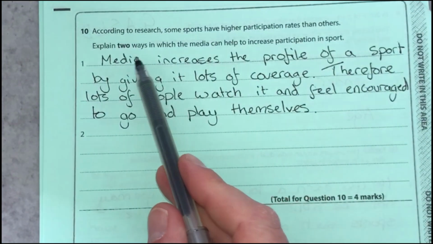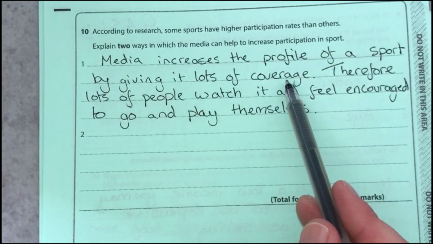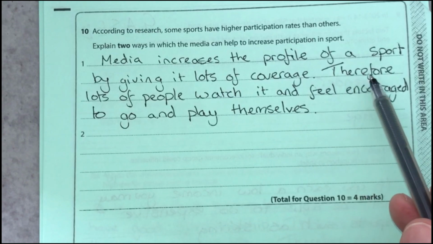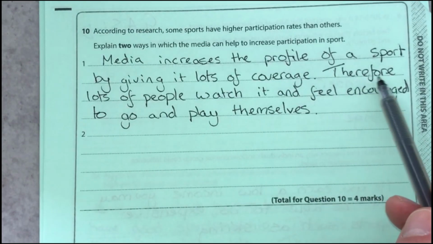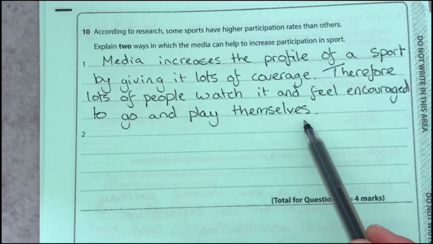So the first point, media increases the profile of a sport by giving it lots of coverage and then explaining and developing that point to get both marks. Therefore, lots of people watch it and feel encouraged to go and play it for themselves.